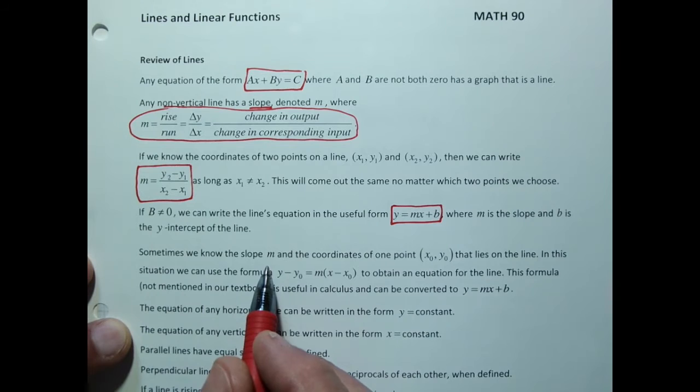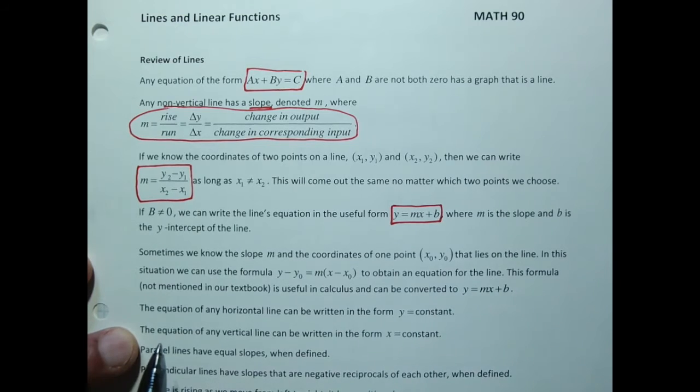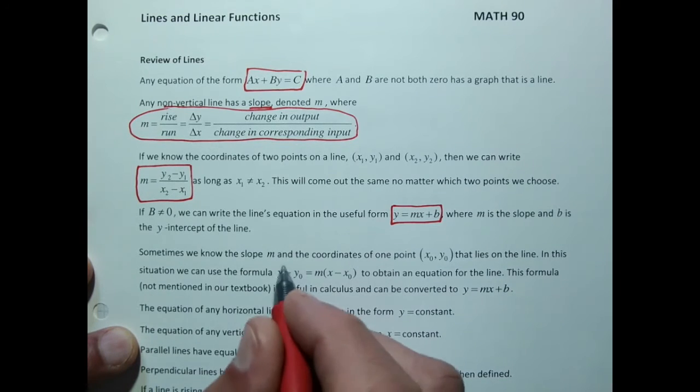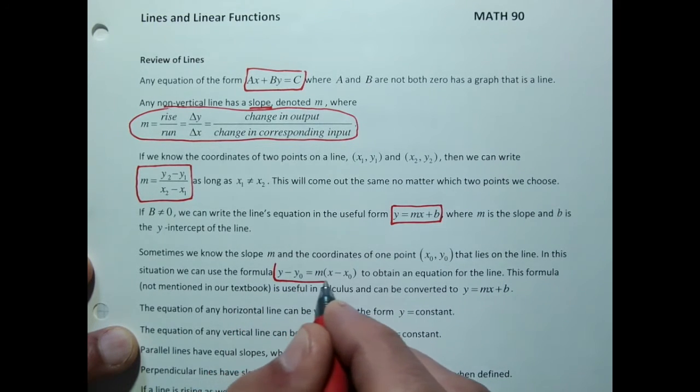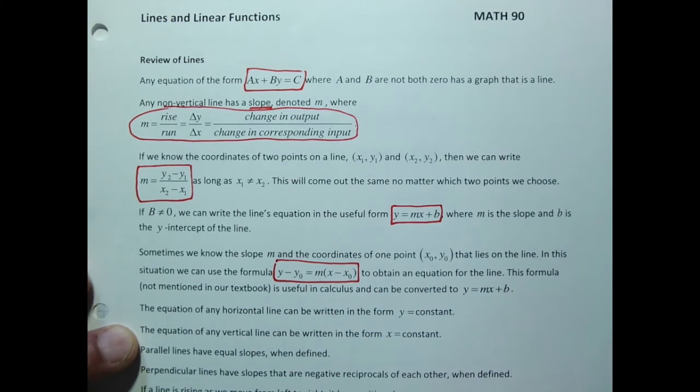Sometimes we know the slope m and the coordinates of one point, x0, y0, that lies on the line. In this situation, we can use this formula, y minus y0 equals m times x minus x0, to obtain an equation.